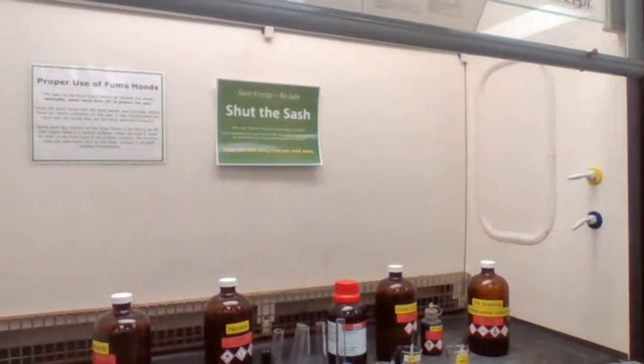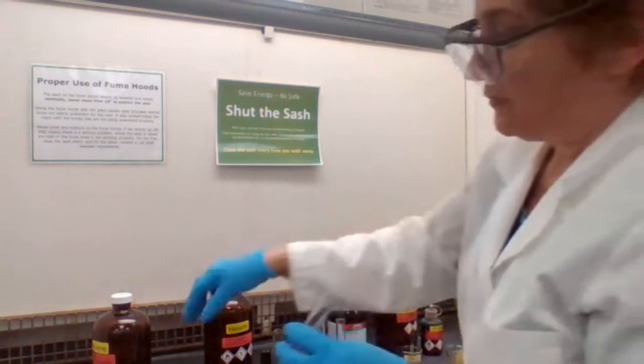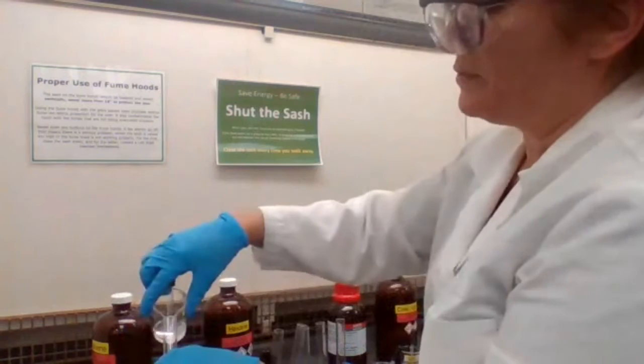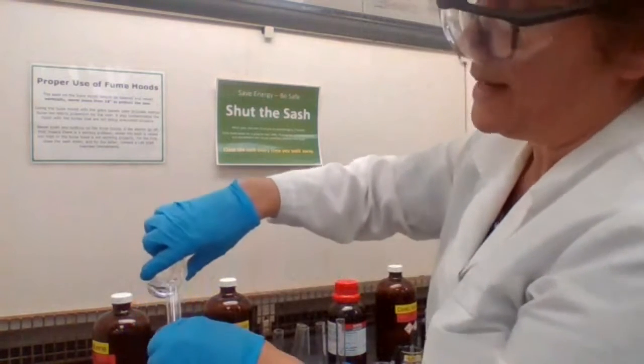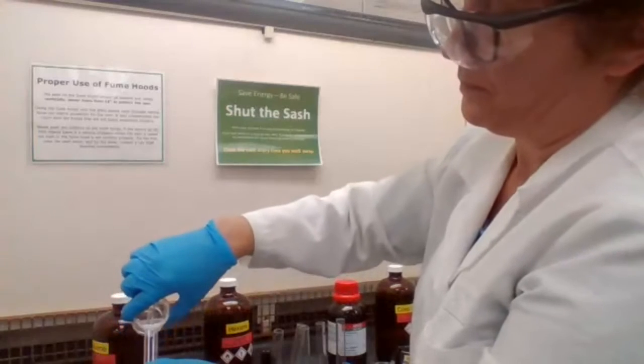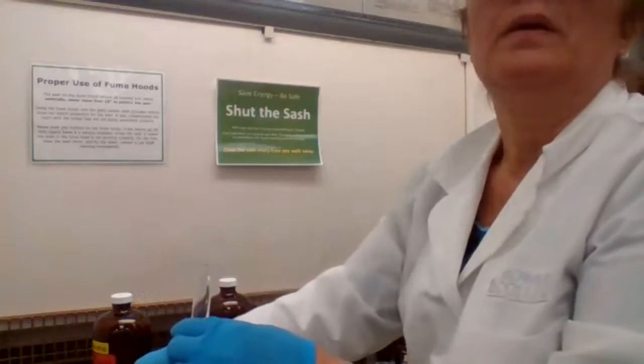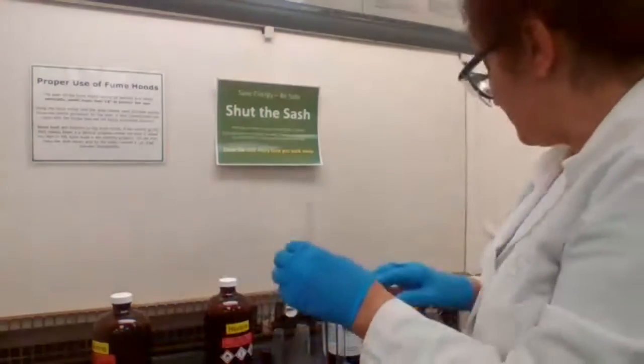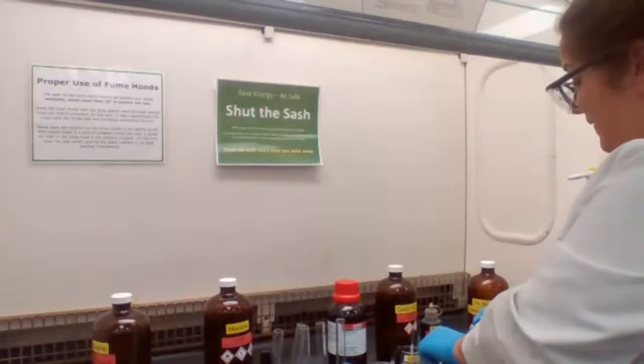That's toluene. Reaction of toluene with, what do you think of toluene? Do you think toluene would react with bromine or no reaction with bromine? No reaction.